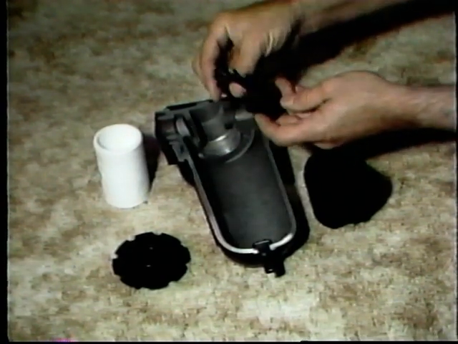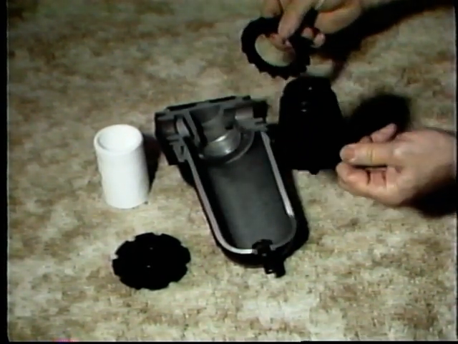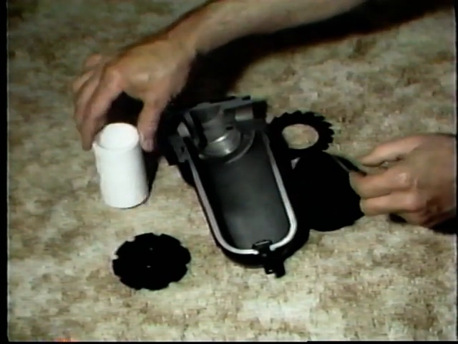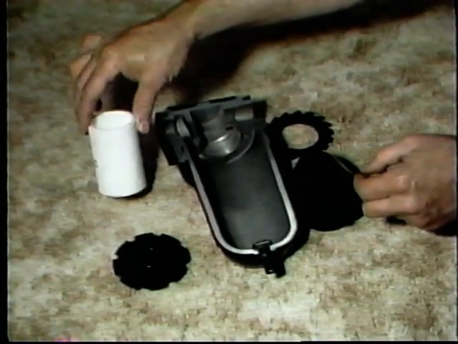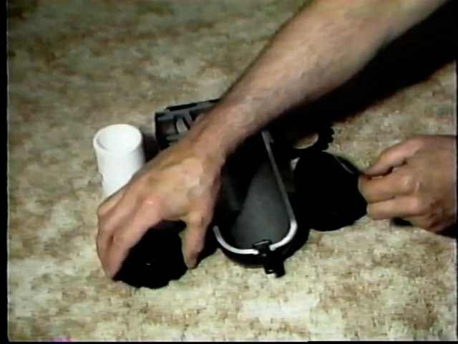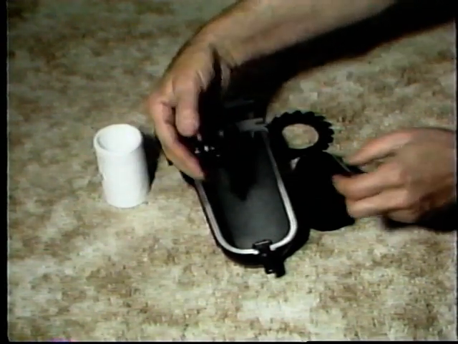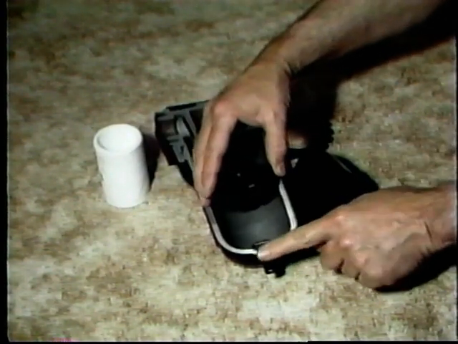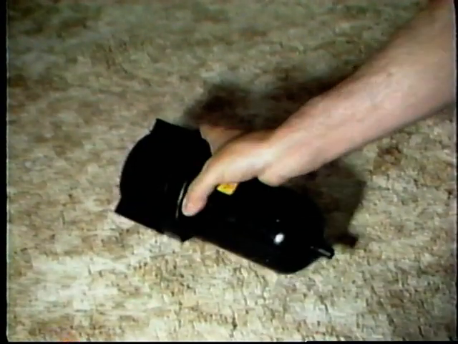Here is a deflector plate and shroud, and here is the actual filter element. Also, we have a baffle plate here and a drain at the bottom of the bowl. Let's see how this unit works.